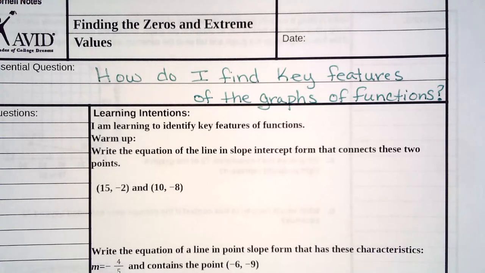You have 2 warm-up questions. So please pause the video and do the 2 warm-up questions now. Well, I hope you tried. If you're able to do it on your own, you know that you understand the concept.